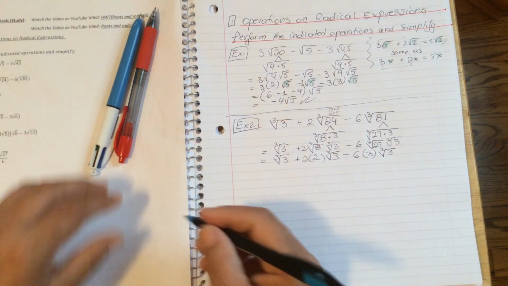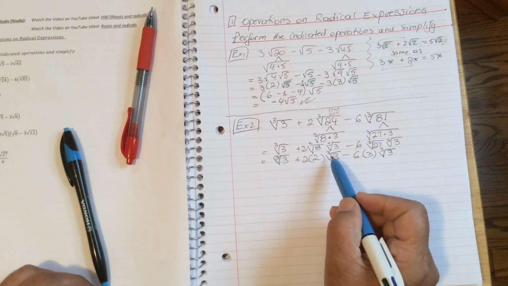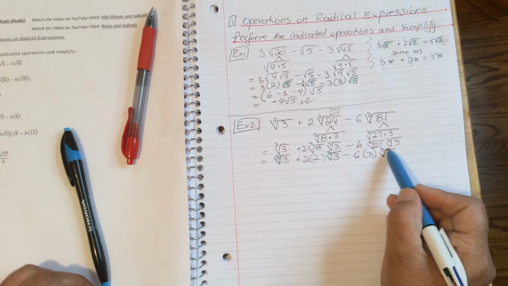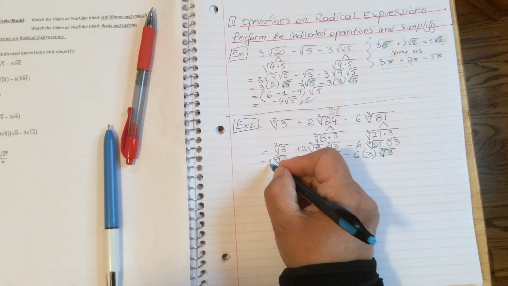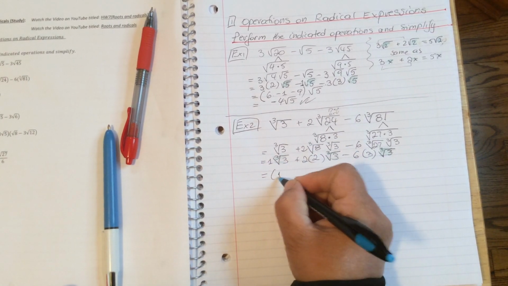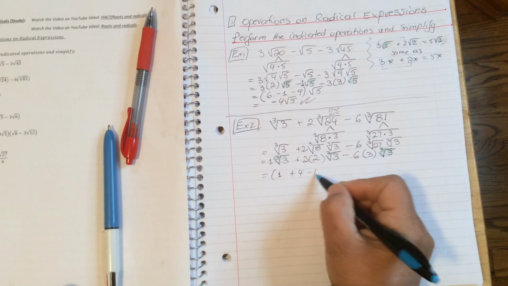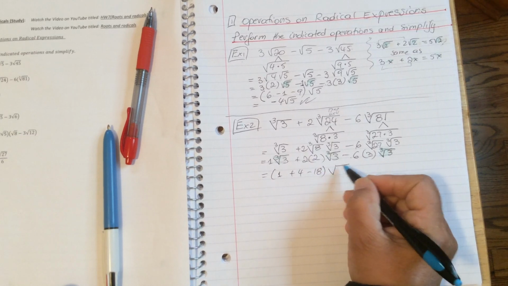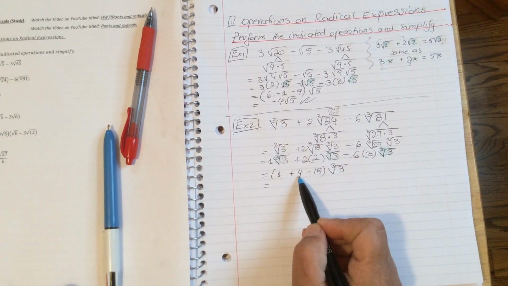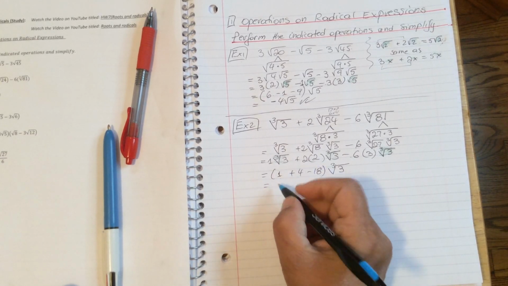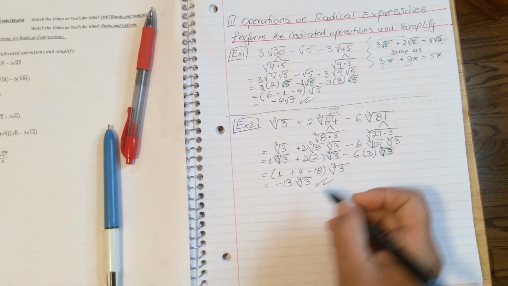And now I see that I have similar terms. All of them contain the same radical part, which is the cube root of 3. How many cube root of 3's do I have? I have 1 here, plus 4 here, and negative 18 here. All of them are cube root of 3. So I have positive 5 and negative 18 is negative 13, the cube root of 3. Done.